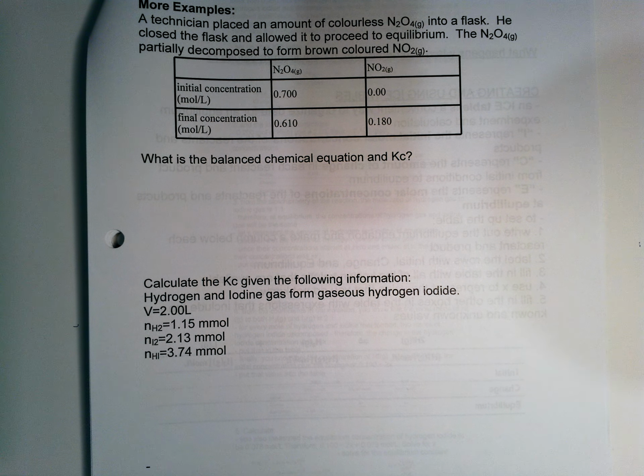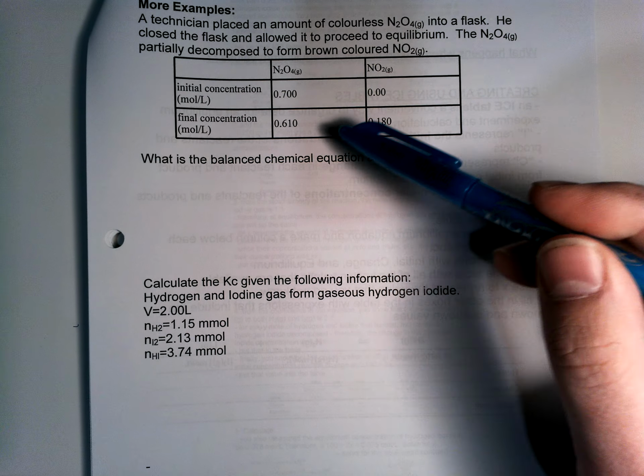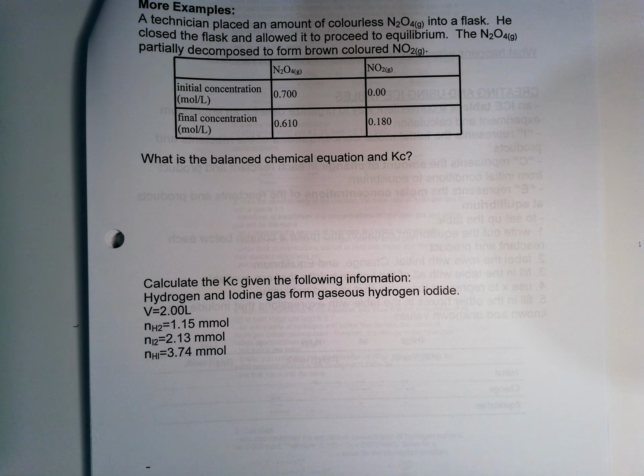Okay, we'll do this next example. A technician places an amount of colorless N2O4 into a flask. He closed the flask and allowed it to proceed to equilibrium. The N2O4 partially decomposed to form a brown colored NO2. So we have our initial and final concentrations of both. What is the balanced chemical equation and the Kc?